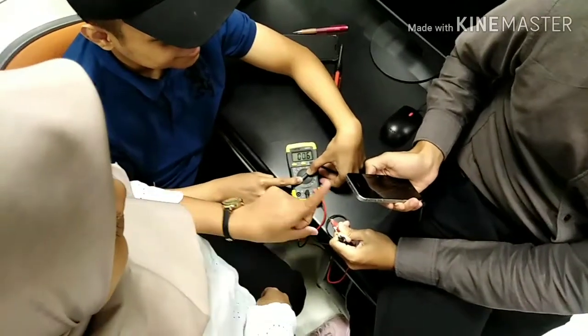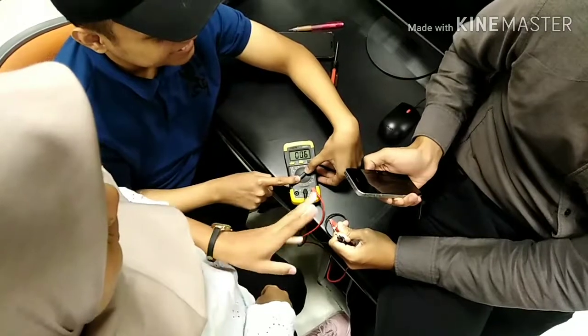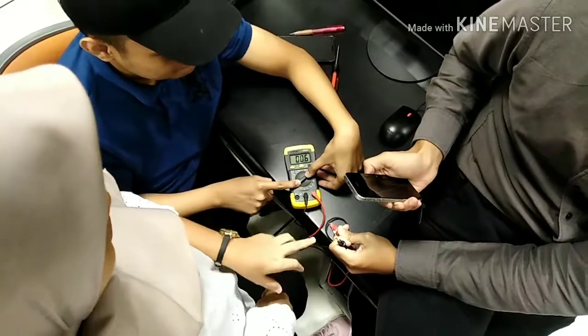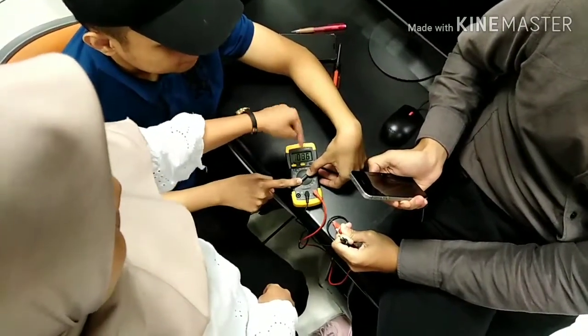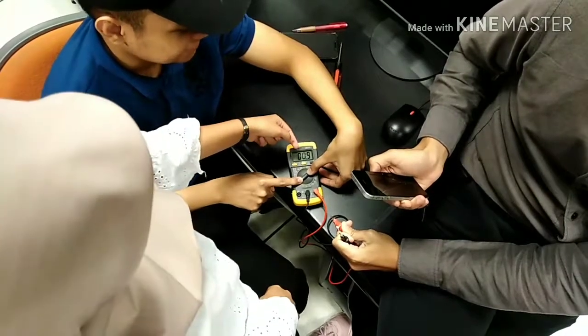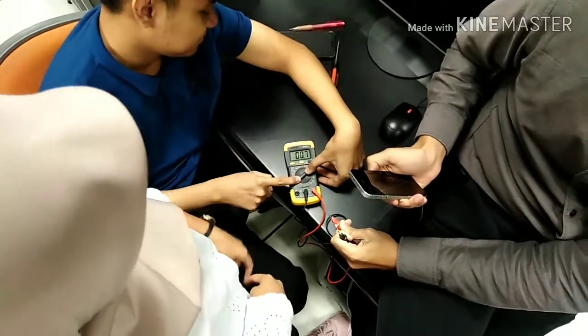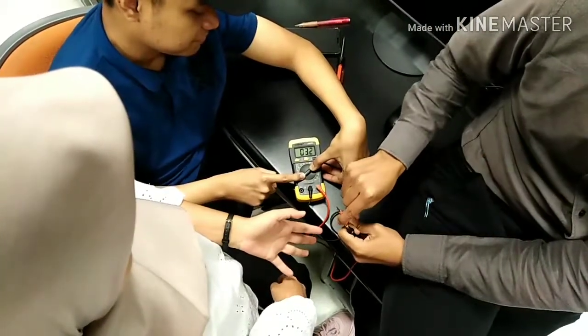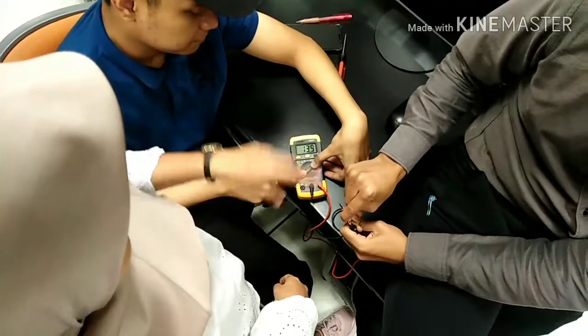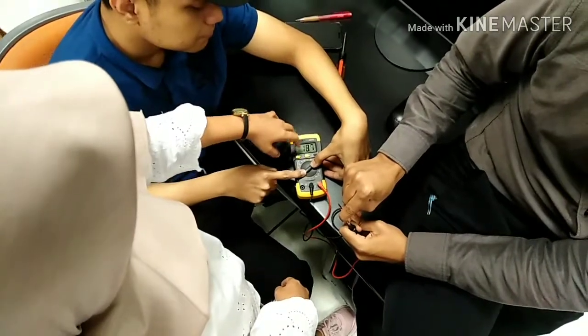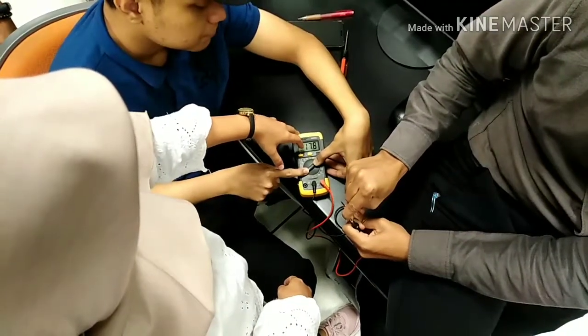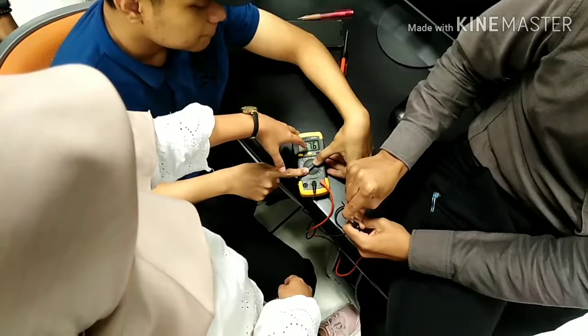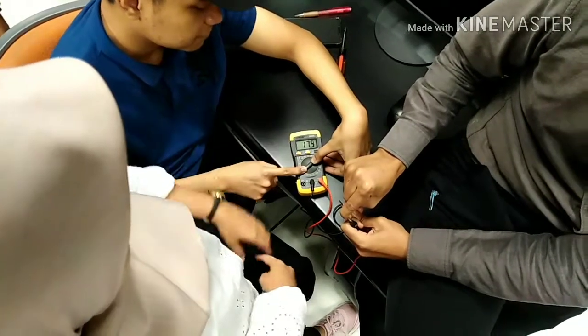This is the LDR. When light falls onto the LDR, the resistance is low, and you can see 0.7 kilo ohm. And for the LDR in darkness, the resistance is high and increases to 17.5 kilo ohm.